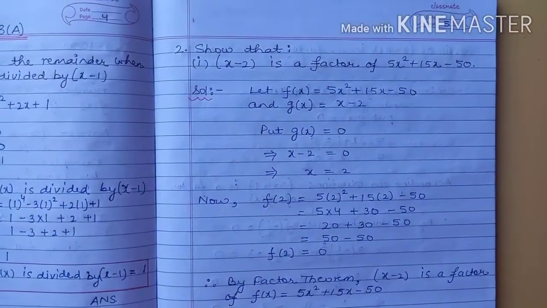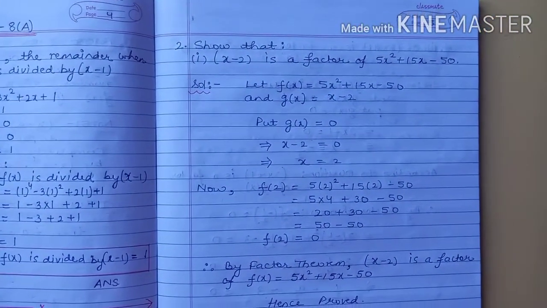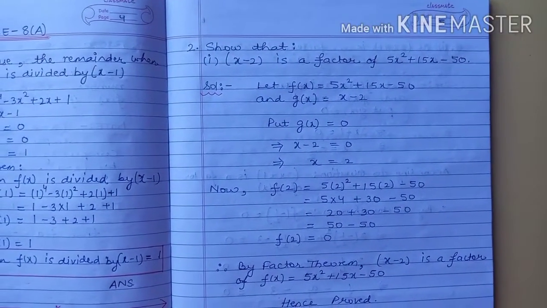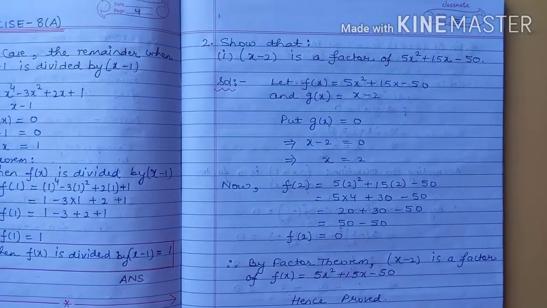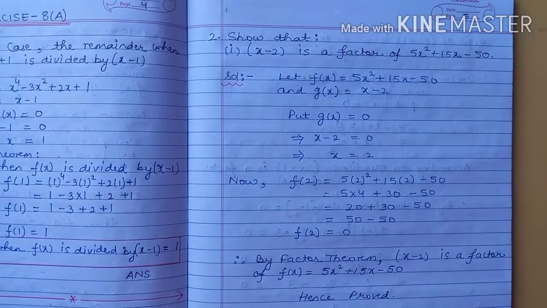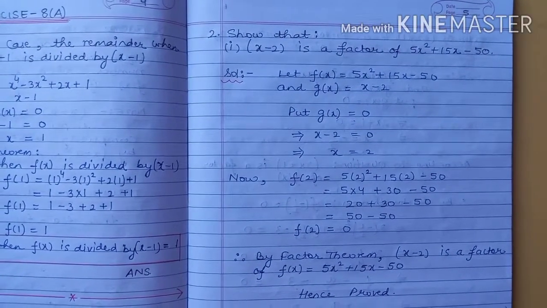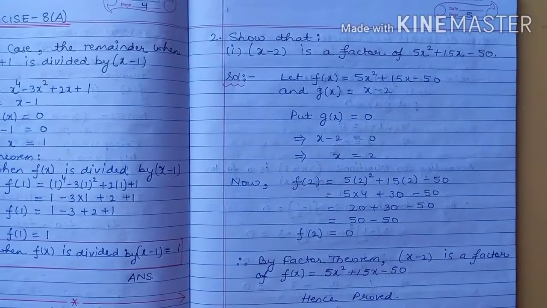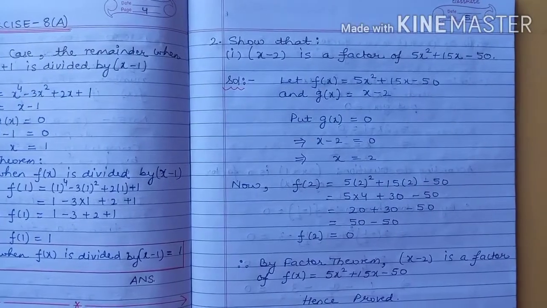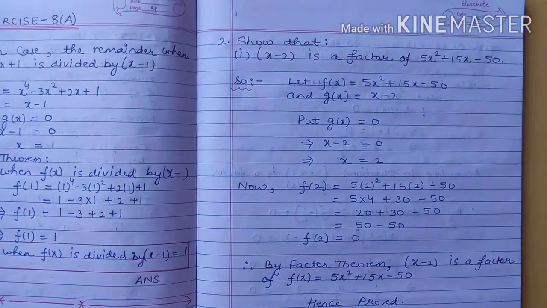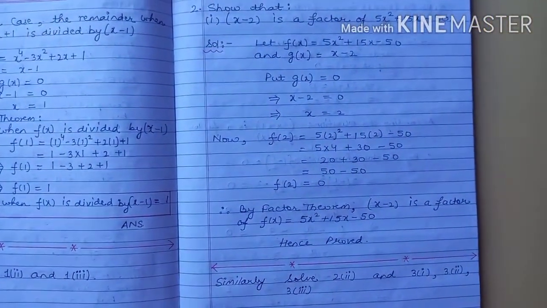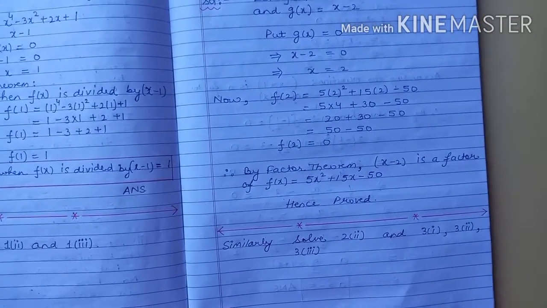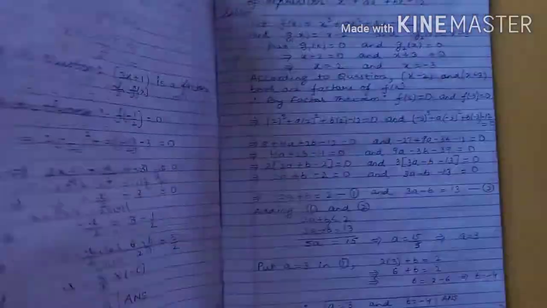In question number 2, we have to show that x minus 2 is a factor of 5x square plus 15x minus 50. We will proceed in the similar way as in question number 1. First of all, we put g(x) equal to 0 and get x equal to 2. Then we will find the value of f(x) at x equal to 2. It is 0. So we can say x minus 2 is a factor of f(x). Now similarly, we can solve the second part and third part.